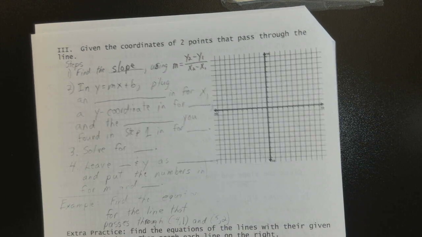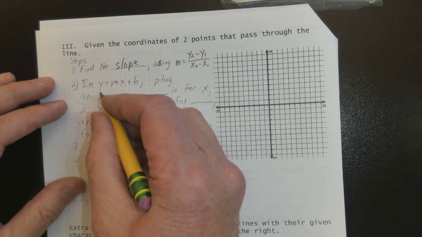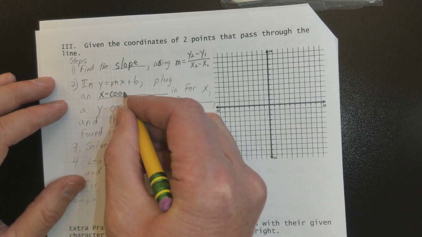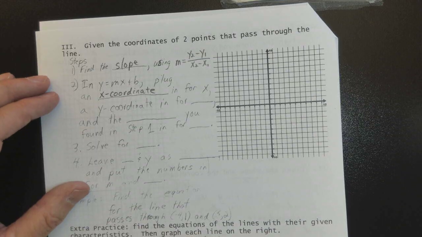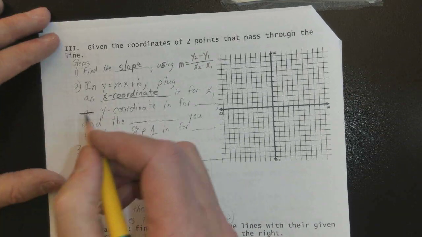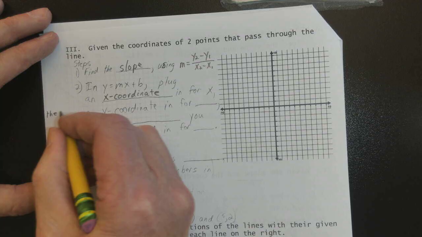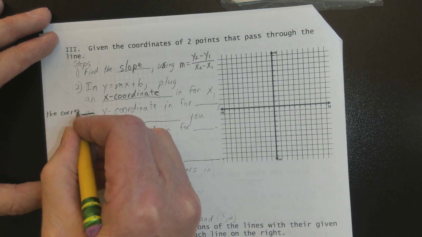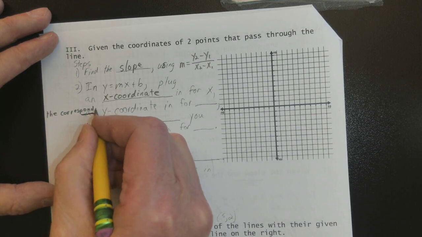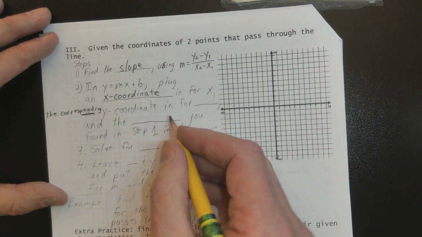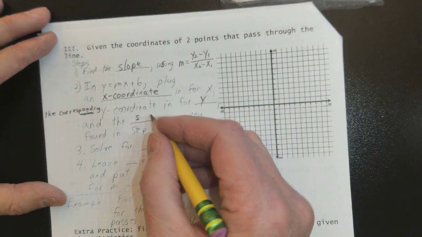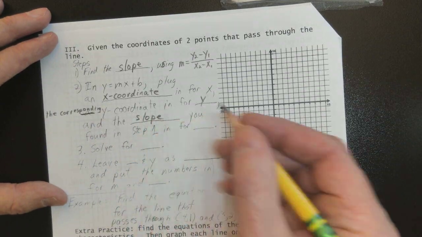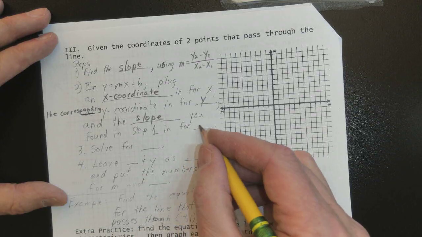Now, so you found the slope. So in y equals mx plus b, plug an x coordinate in for x, the corresponding y coordinate in for y, and the slope you just found in step 1 for m.